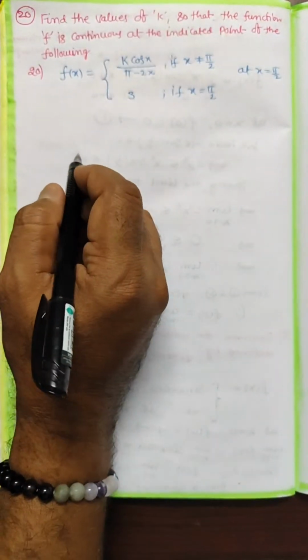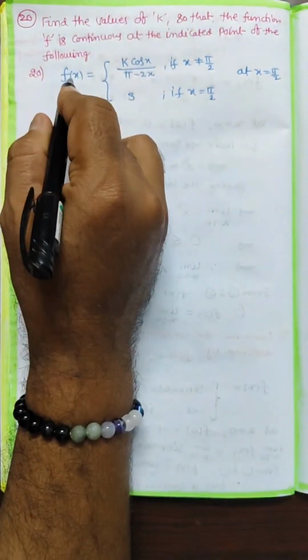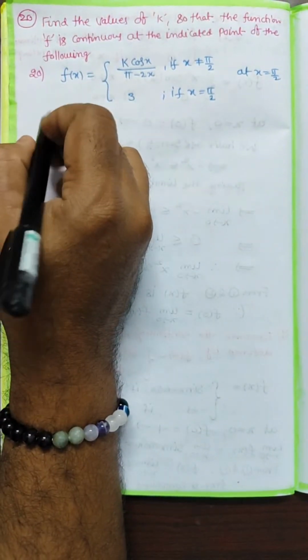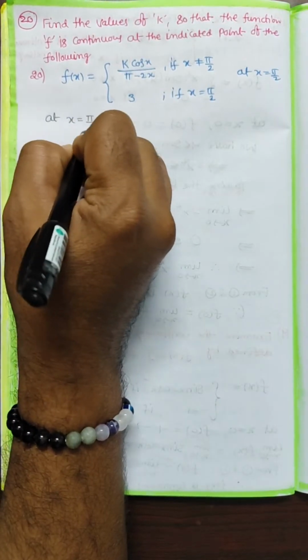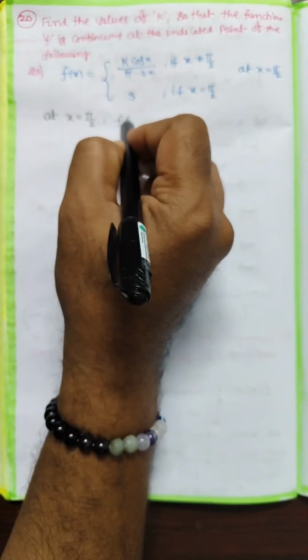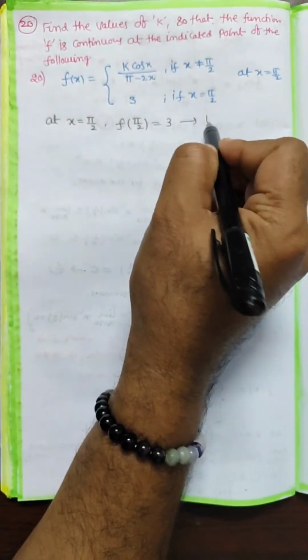So first, what we have to do is, at x is equal to pi by 2, the function value is 3, no? At x is equal to pi by 2, f of pi by 2 is equal to 3, equation number 1.